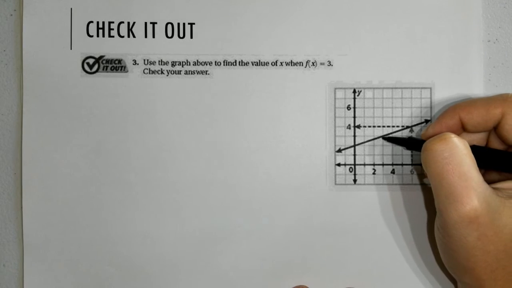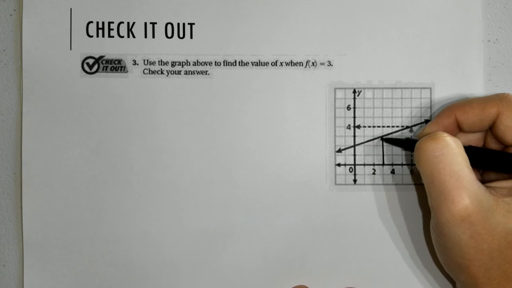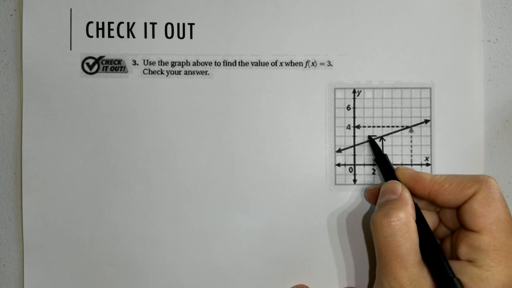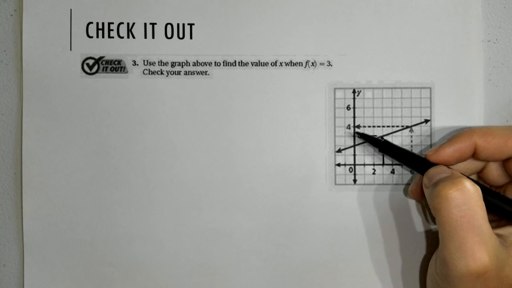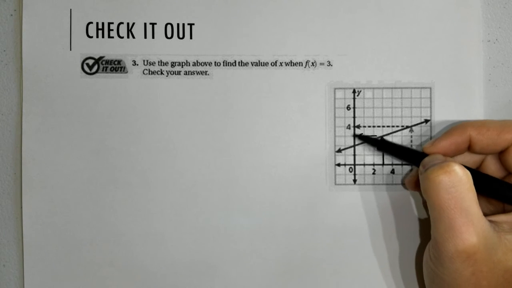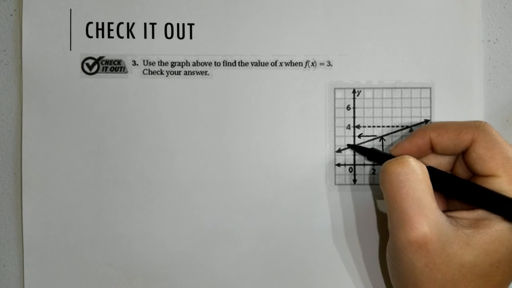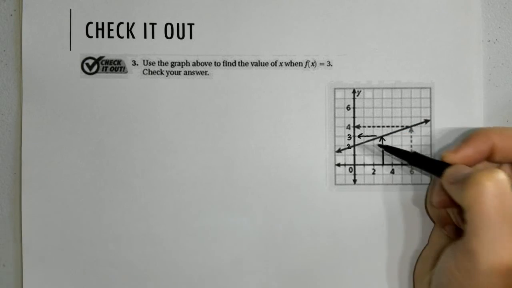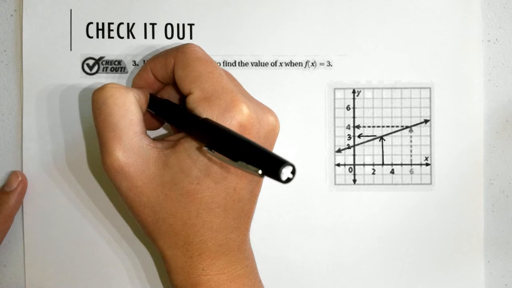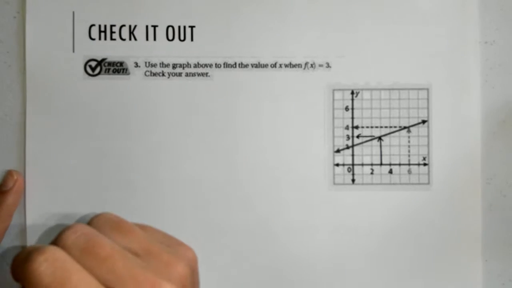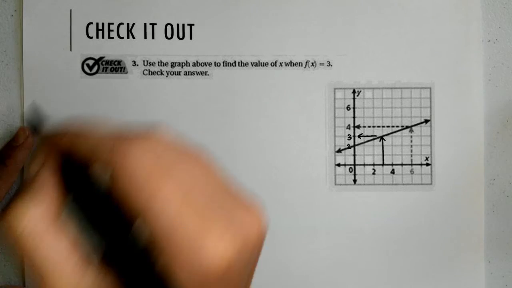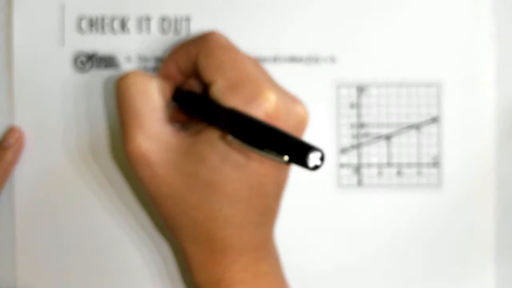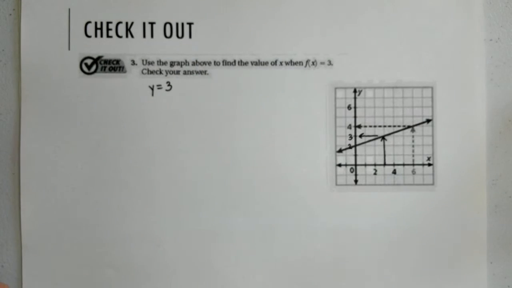Okay, so 3 is right here. So I'm going to go up here and then go on over to the side. And we're scaling, it looks like, by 2, 4, 6. So this would be 2, so that would be 3. So when f of x equals 3, our y value would equal 3. So y equals 3 here.